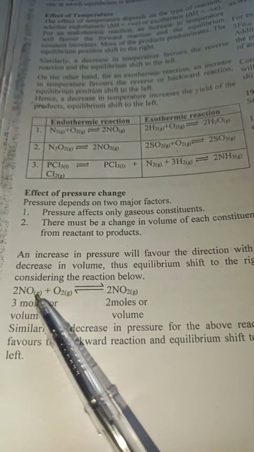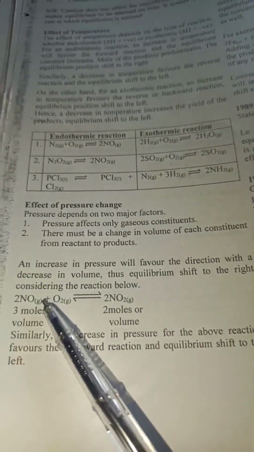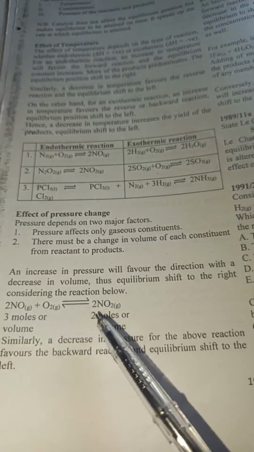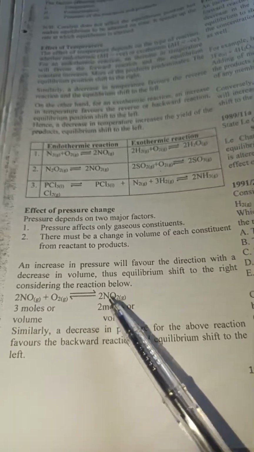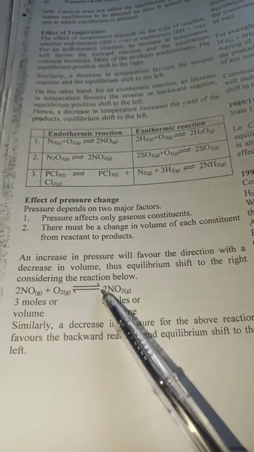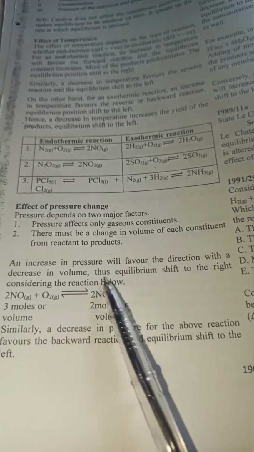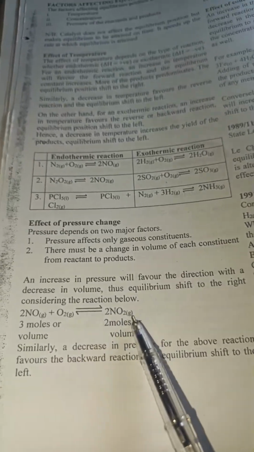Look at this. We have 2 moles here and we have 1 mole here. So 2 plus 1, you have 3. Here we have only 2 moles. So this side has the lowest amount of mole. This is where increase in pressure will favor. Increase in pressure will favor where we have the lowest amount of mole of gases.